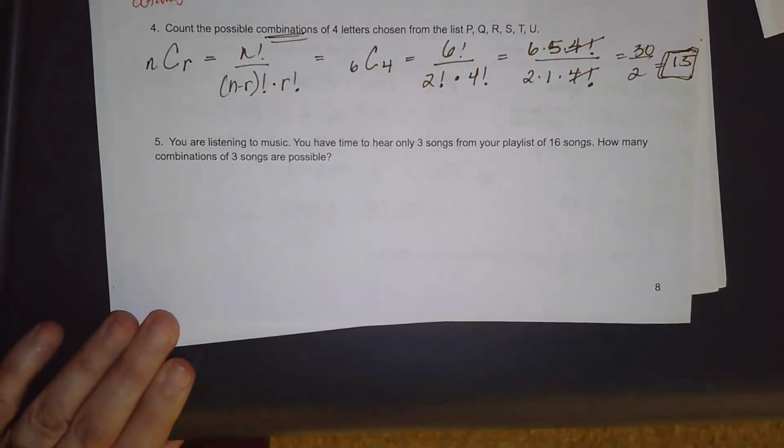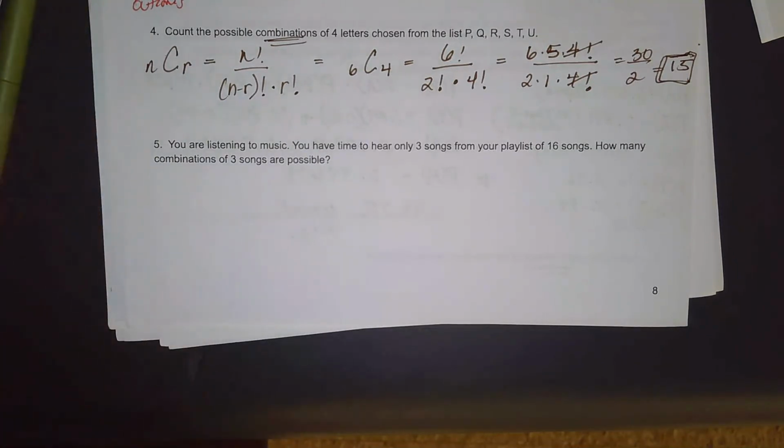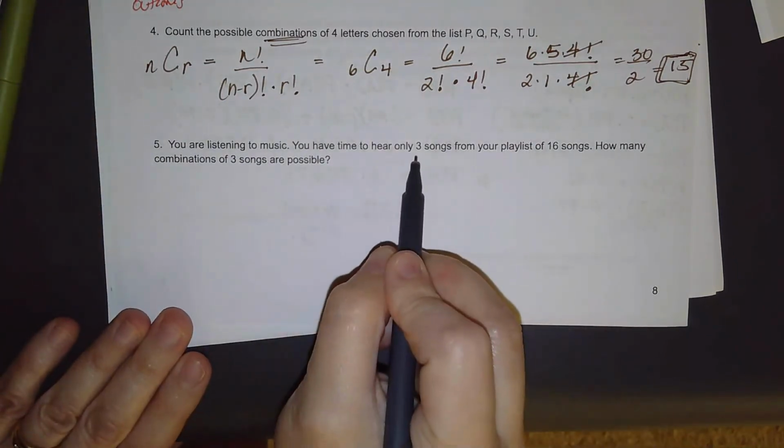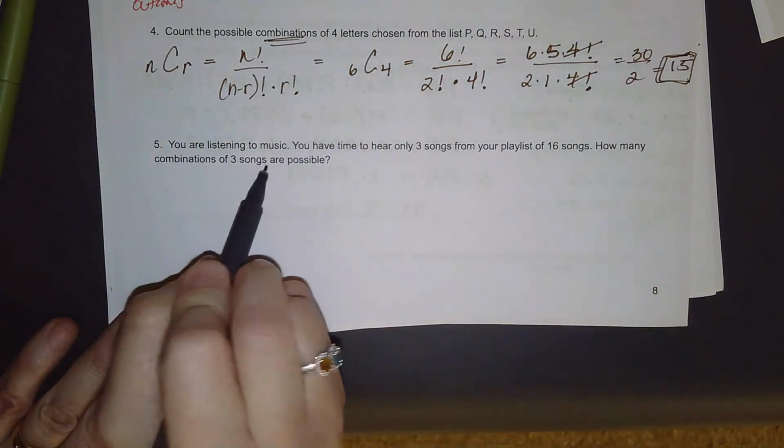All right, and then I'll show you how to do this on your calculator as well. Very similar to what we did in the last one. All right, you are listening to music. You have time to hear only 3 songs from your playlist of 16 songs. How many combinations of 3 songs are possible?